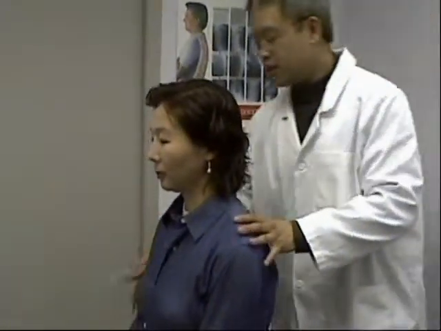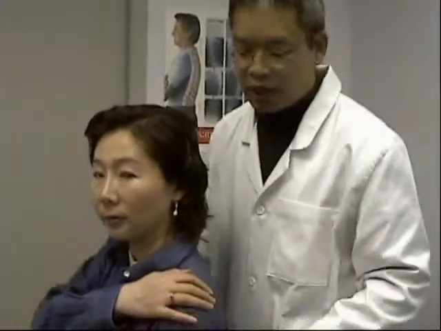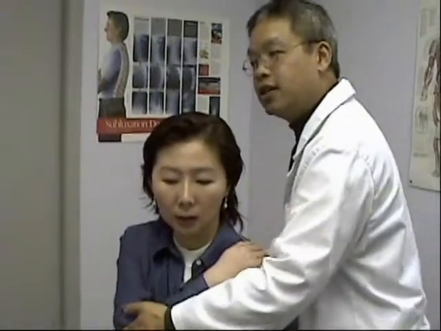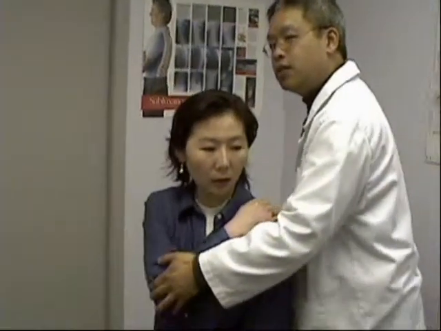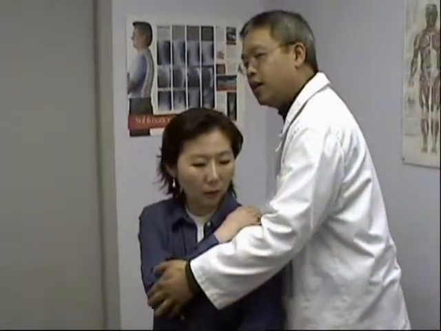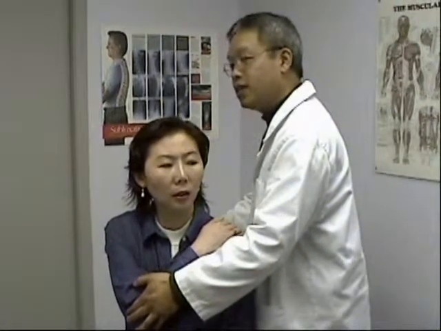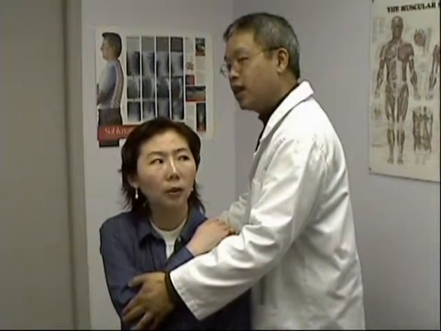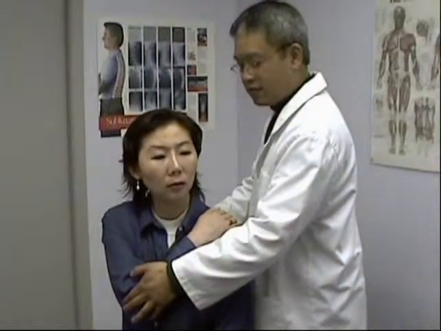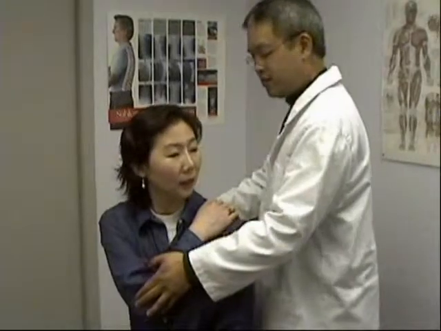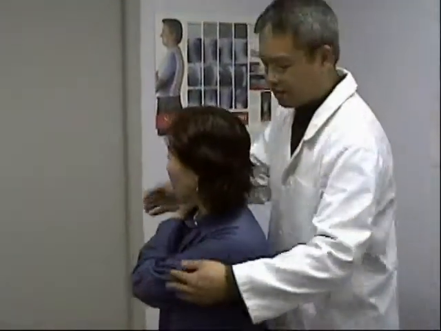Now, one of the ways, as I mentioned, called motion palpation, we place our hand on the spinal joints and we induce a little motion to your spine and we try to locate the areas that are not moving properly. There's one area that we find is not moving properly for you. And it corresponds to an area of pain for you. Yes, that's the pain. And check on your other side as well.